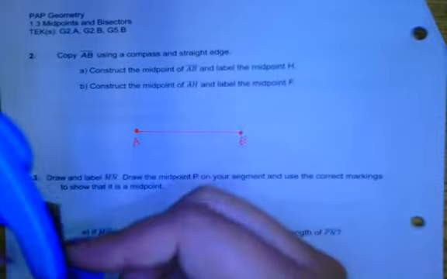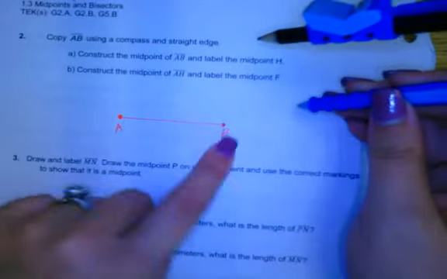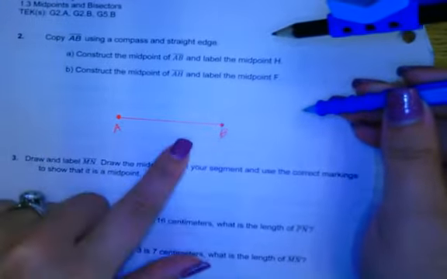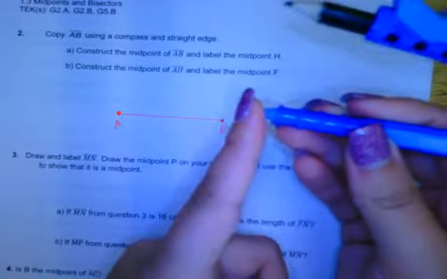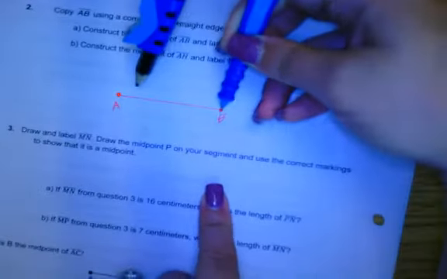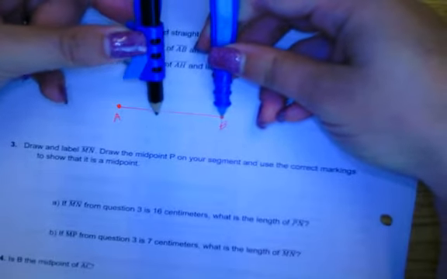You can start at either endpoint. You're going to do the same thing to each side. Using your compass, take your non-pencil side and put it on A or B. It does not matter which one you start with. I'm going to start with B. You're going to expand your compass so that it is over halfway. Don't go all the way.